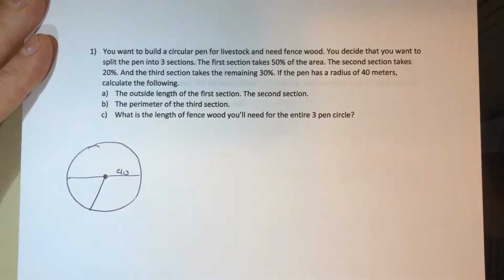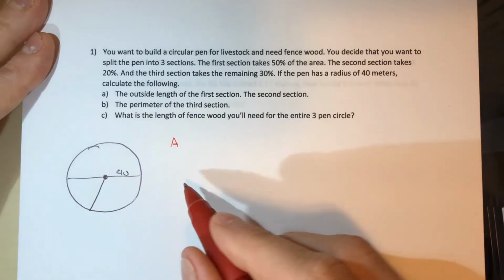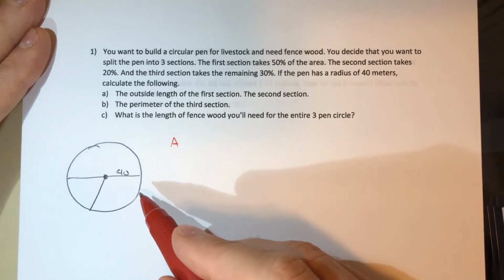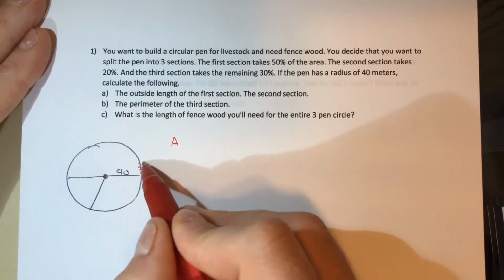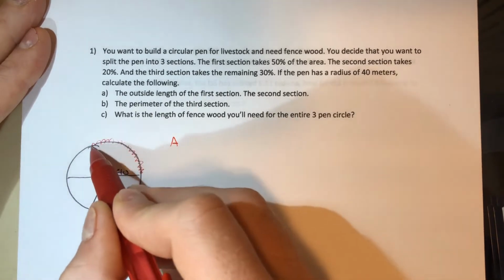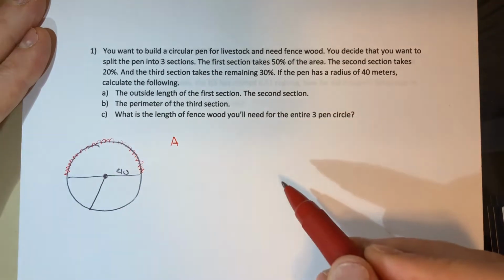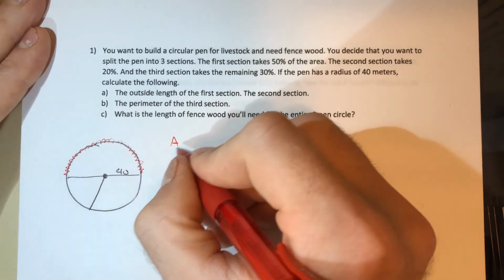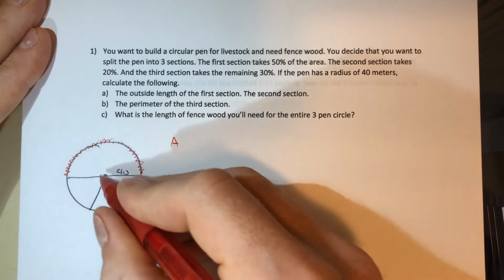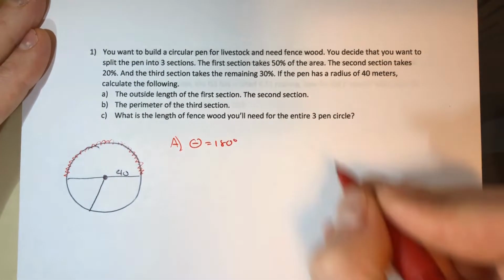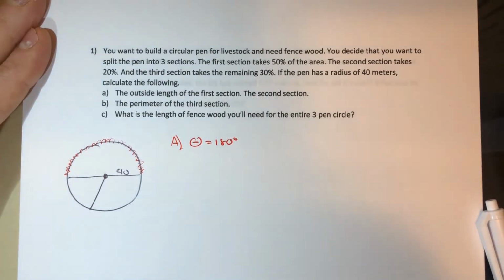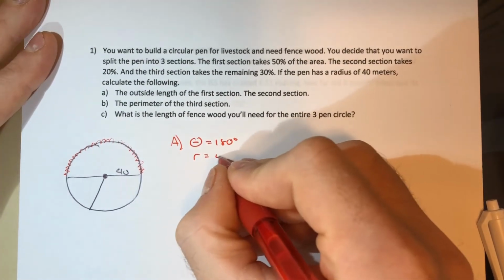And so part A asks us to calculate the outside length of the first section. Basically, this is going to be an arc length problem. If I want to find the outside length of the first section, all I want to do is find out what this is. And we know that if it's 50%, half of a circle, my theta is going to be 180 degrees. That's half my circle. And I know my radius is going to be 40.